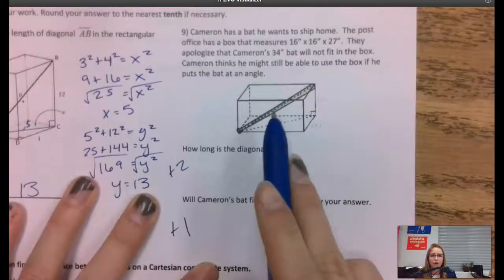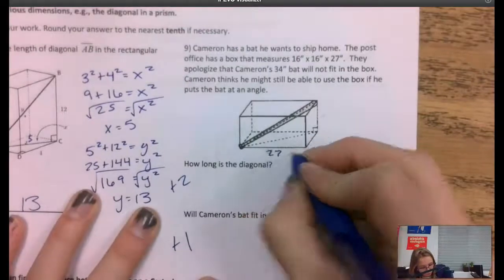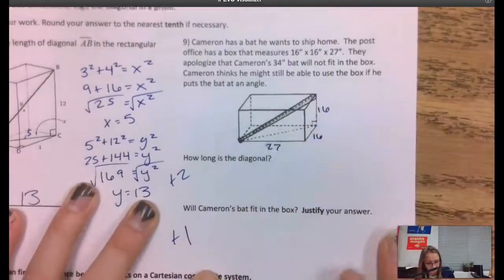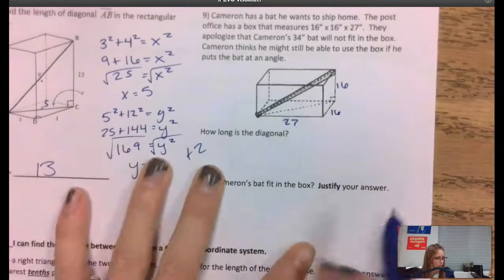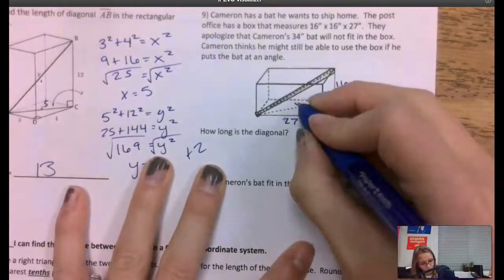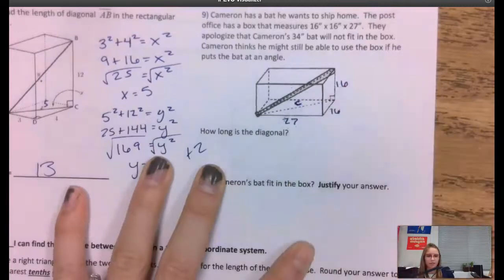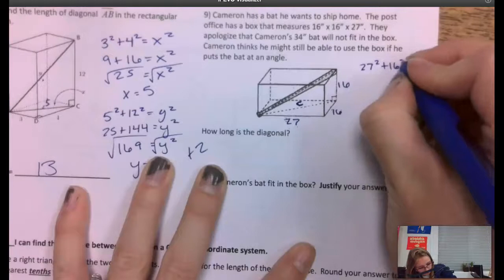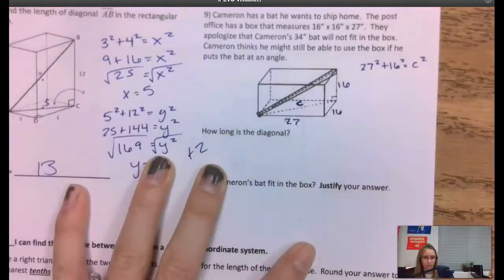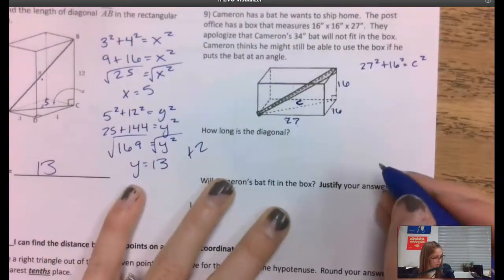Alright, so here's this. This is 27, 16, 16. I need to find this diagonal, so the same process we just did. I'm going to find this first and then go from there. 27 squared plus 16 squared equals c squared, because I have to find that hypotenuse first.